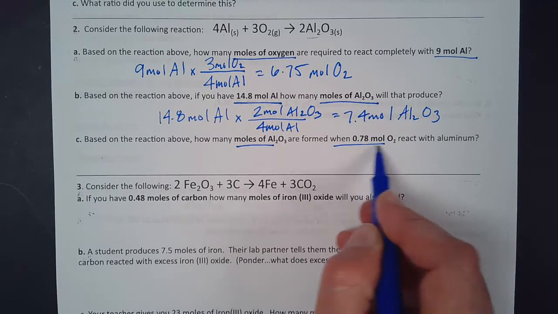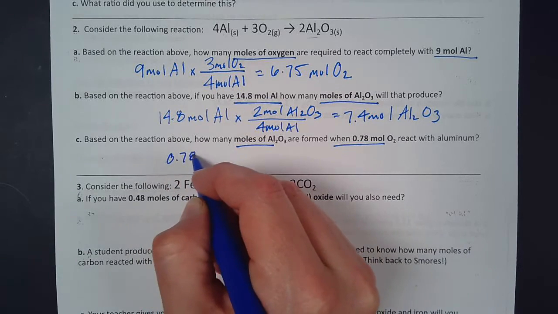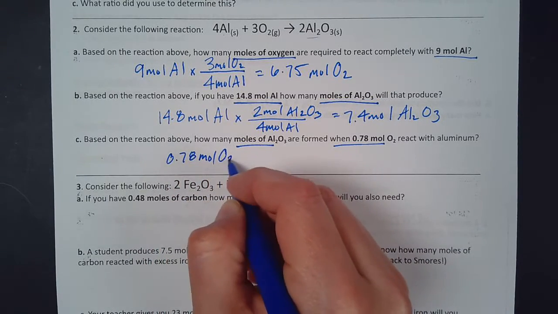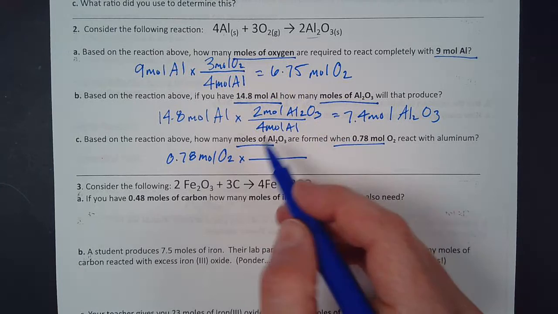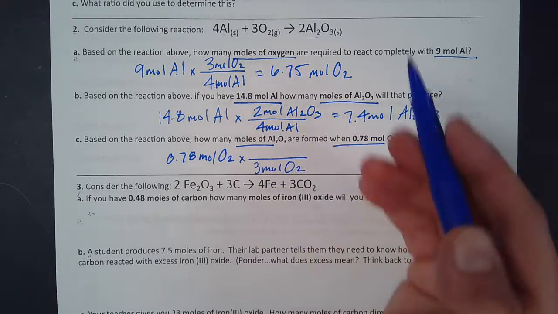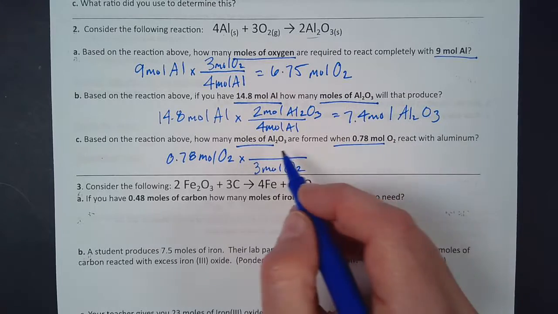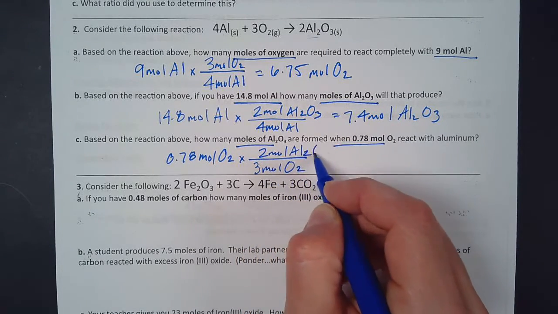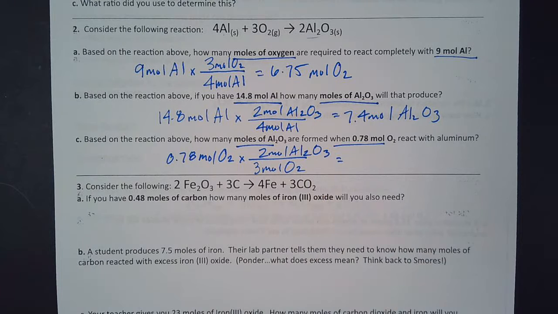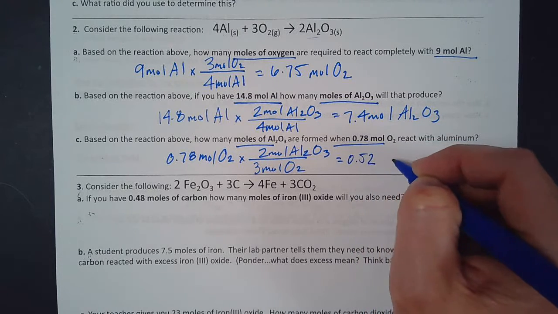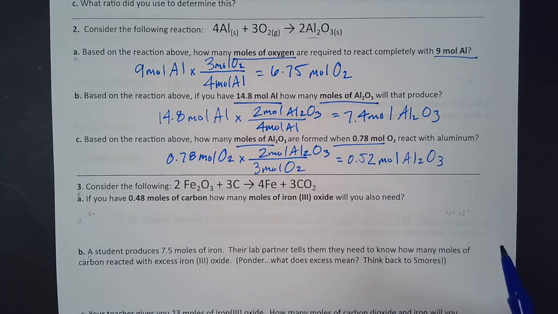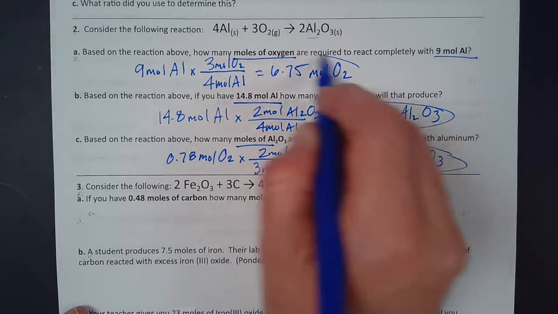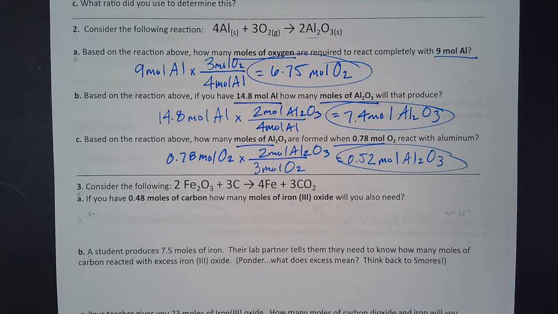For this one, you always start with the number: 0.78 mole of O2. We have 3 moles of O2 in our ratio to 2 moles of Al2O3. 0.52 moles of Al2O3. I think we'll stop there.